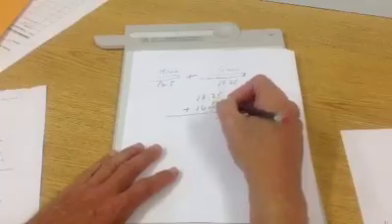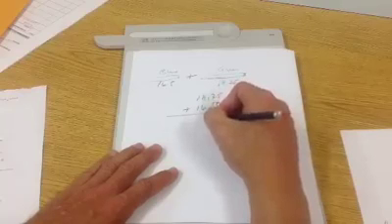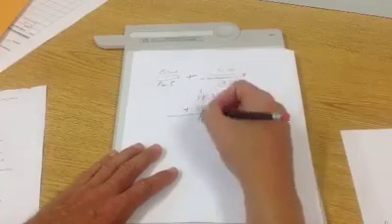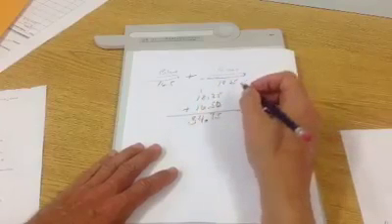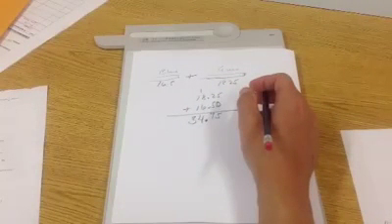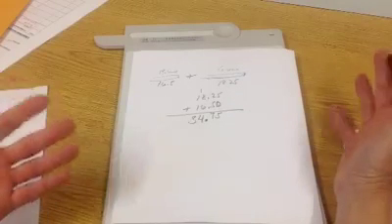And we say 5 plus 0 is 5, 5 plus 2 is 7. Bring down my decimal. 8 and 6 is 14. Carry the 1. So the answer is 34 and 75 hundredths feet long. It's simple addition. When you're combining, you're adding.